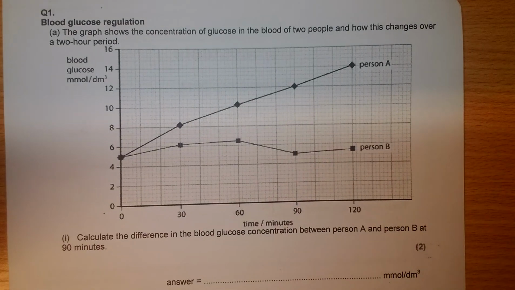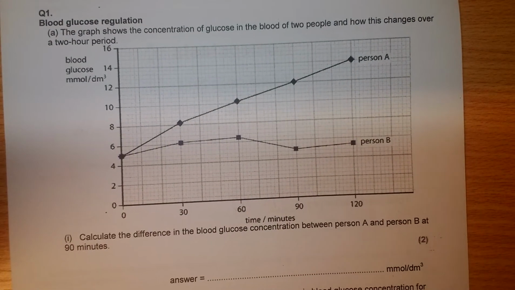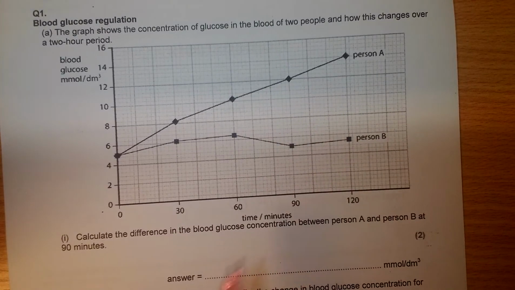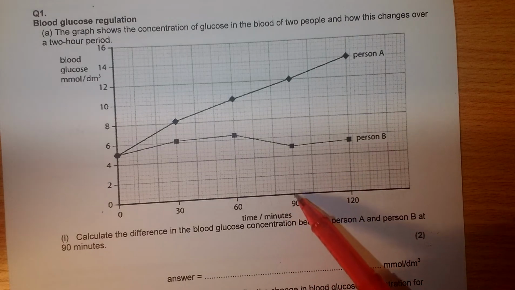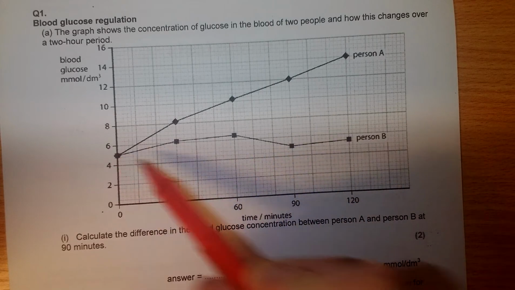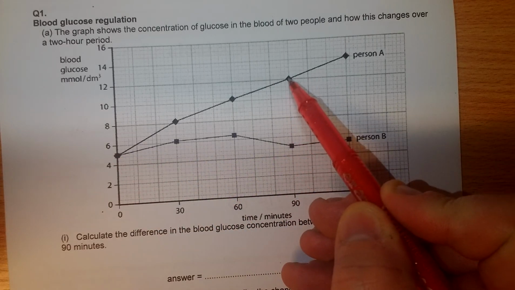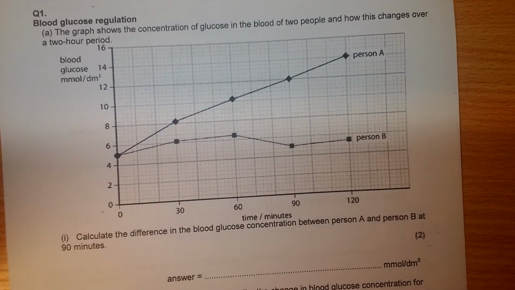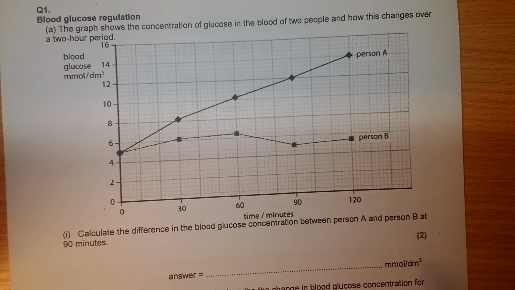Okay, here's a quick recap of the homeostasis test paper. So question 1 asks us to look at this graph and calculate the difference in blood glucose concentration between person A and B at 90 minutes. So we can see here's 90 minutes, person A has a glucose concentration of 5, person B has a glucose concentration of 12, and so 12 minus 5 gives us an answer of 7 here.